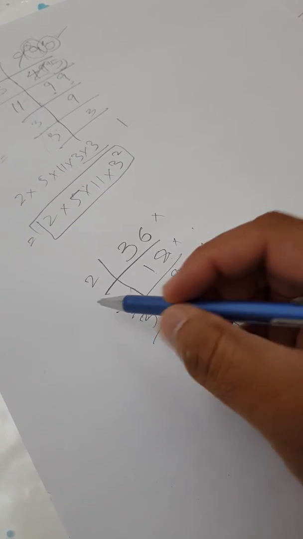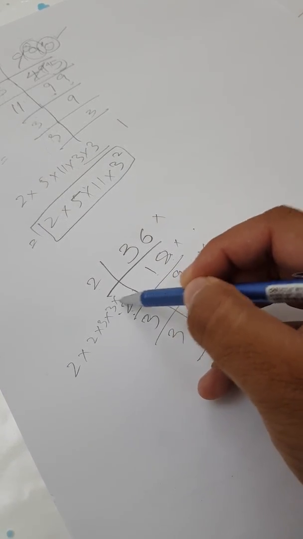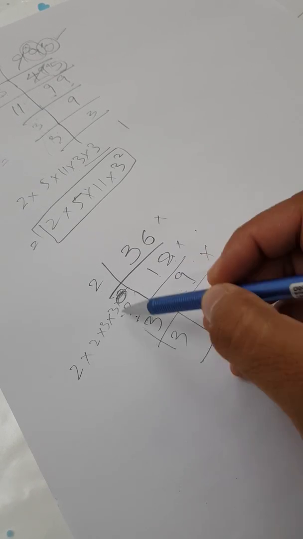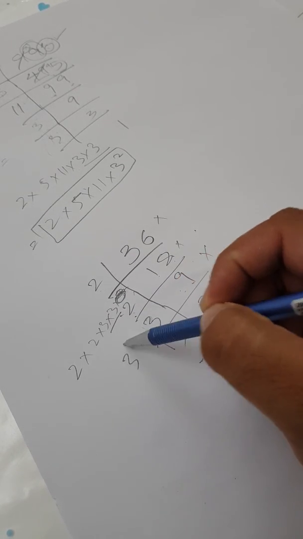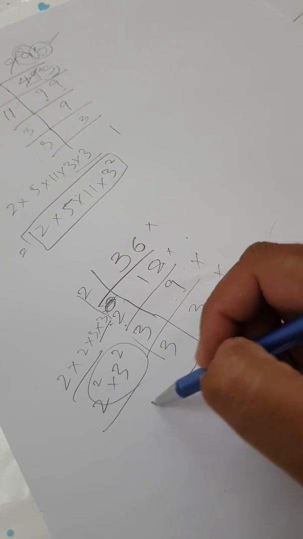So now what are my prime factors? My prime factors are 2 times 2 times 3 times 3. So I can write this as 3 square, and I can write the 2s as 2 square. That is my answer.